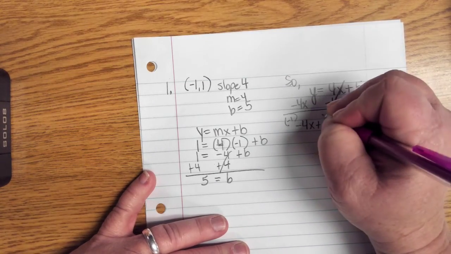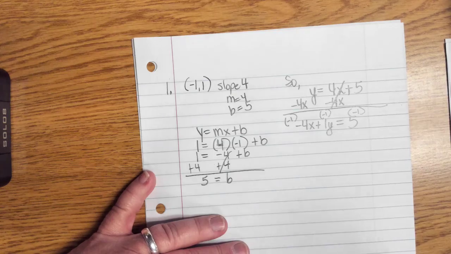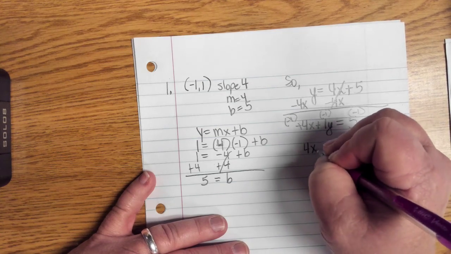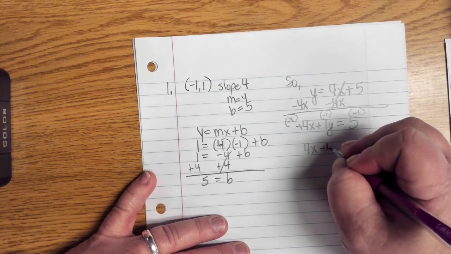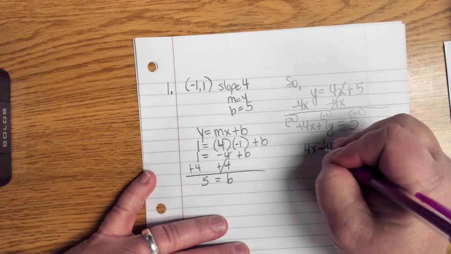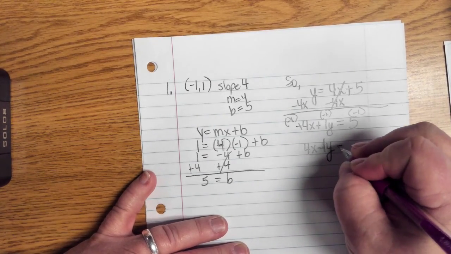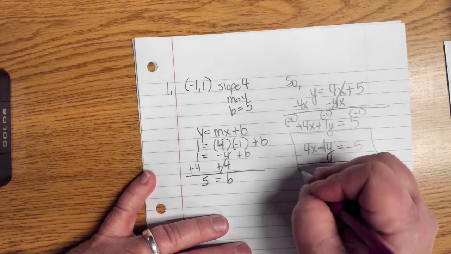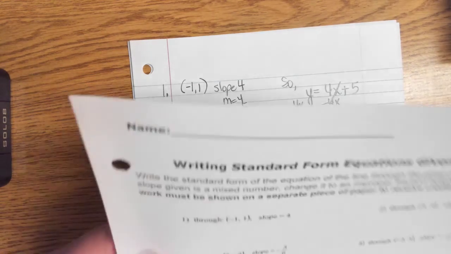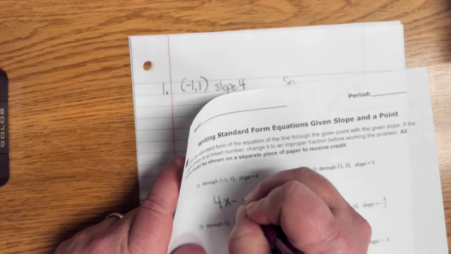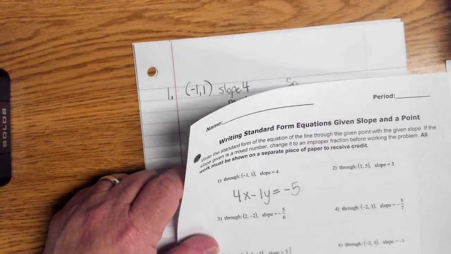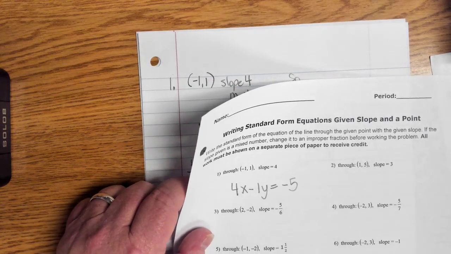So I just multiply by -1. You could divide by -1, whichever makes your heart go pitter-pat. And those negatives cancel each other out, so I end up with 4x. This negative times that positive gives me -y, and I could put the 1y. There's nothing wrong with that. I'm going to make sure it doesn't look like anything other than -1y, is equal to -5. And there we go, there is my equation. I would write that on my paper and make my teacher very, very happy, because she would only see 4x minus 1y is equal to -5. And I would write it in a manner that she could read it. Not chicken scratch.